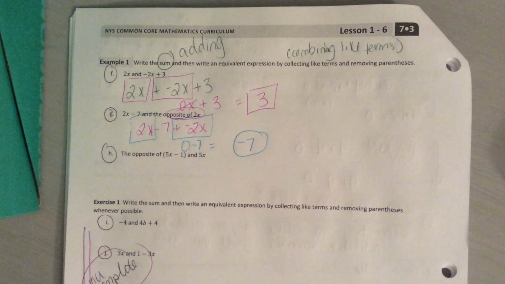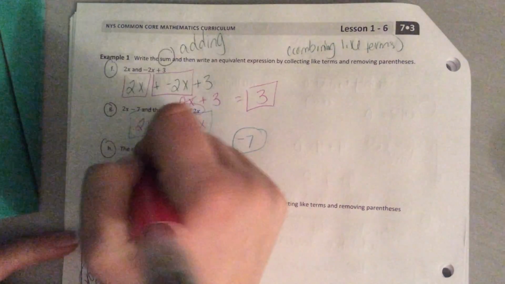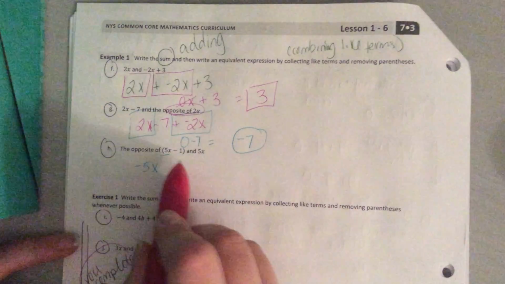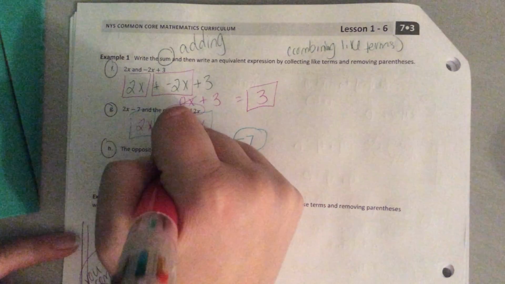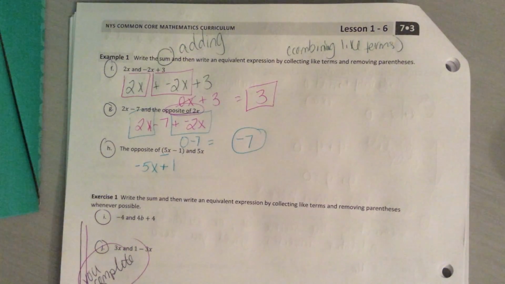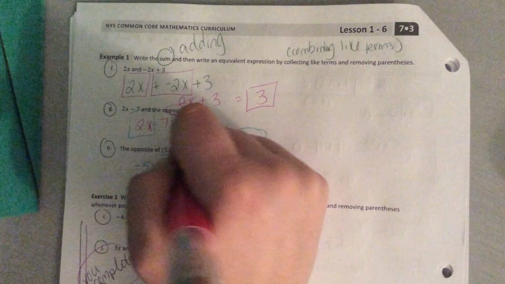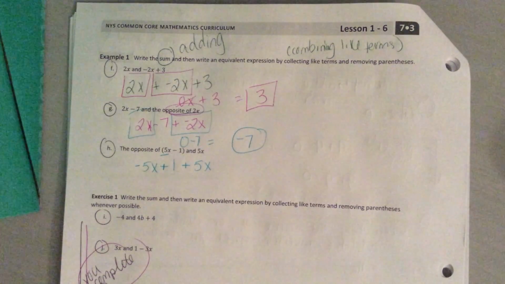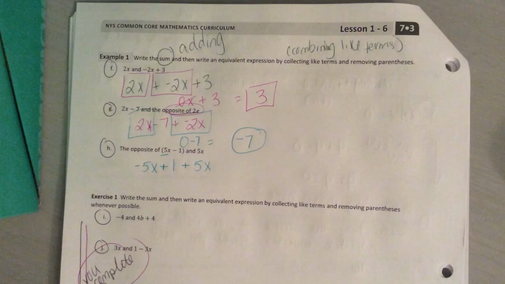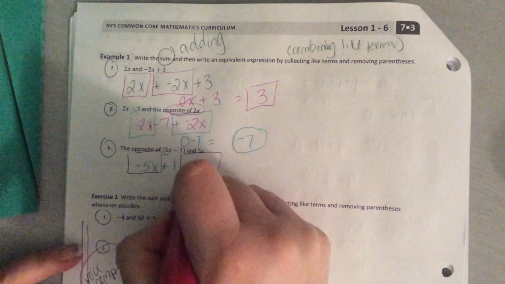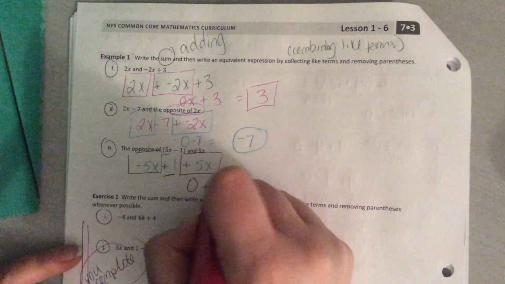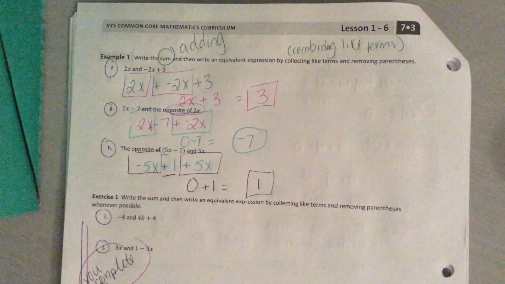Okay, H, opposite of 5x minus 1. Be careful here. When you do the opposite of this, you do the opposite of each piece. So the opposite of the 5x is going to be negative 5x. And the opposite of minus 1 is going to be plus 1. So that's the opposite. And then the sum, you're adding 5x. Okay, so like terms here. Negative 5x plus 5x. So again, 0. We keep our plus 1, so it's just 1.